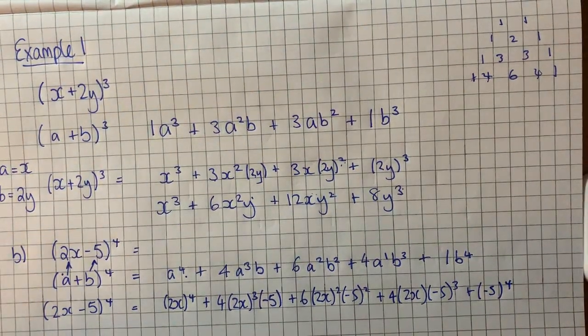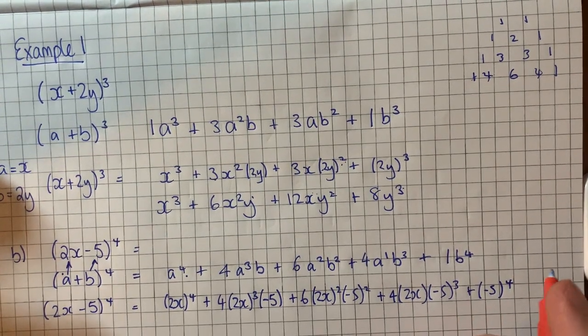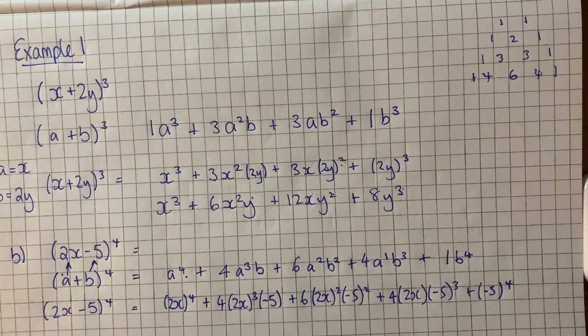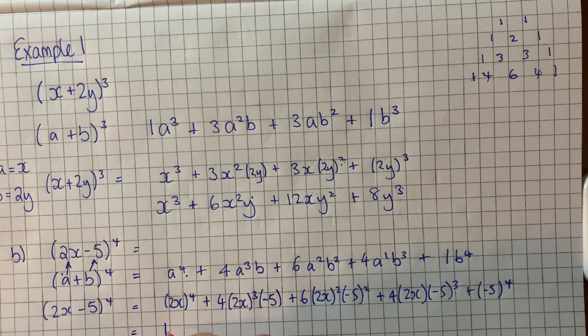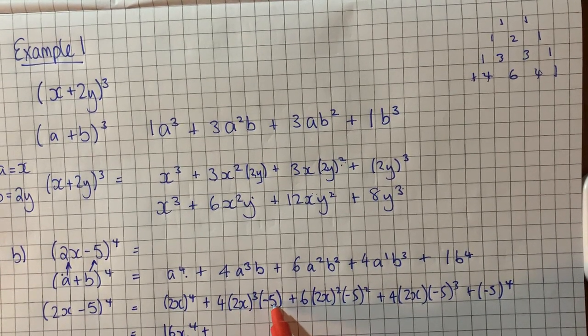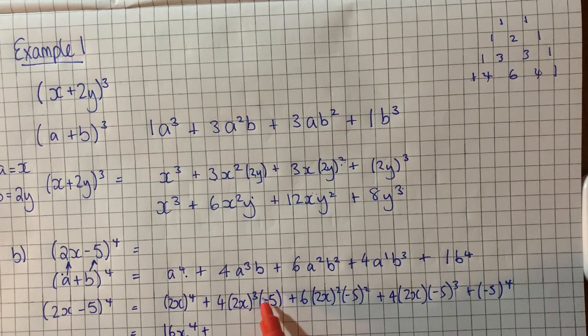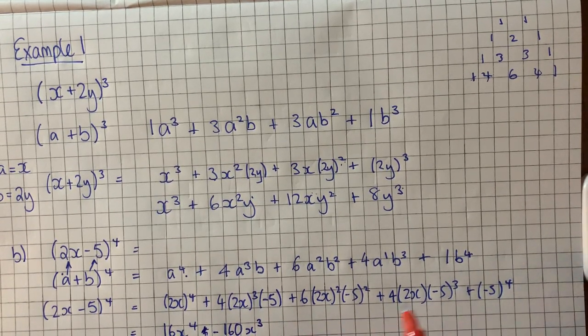Now obviously you probably don't need a calculator to work these out, but there's no non-calculator exam anymore in A-level mathematics, so you can just smash all these into your calculator. 2 to the power of 4 is 16. And then here I've got 4 times 2 cubed times minus 5. So that's 8. 8 times 5 is 40, 160, minus 160x cubed. It's getting quite hard now.